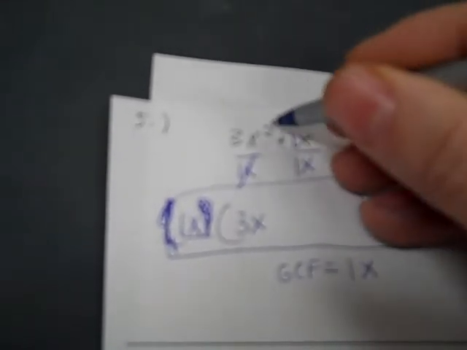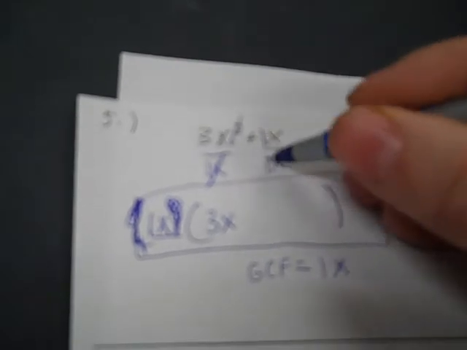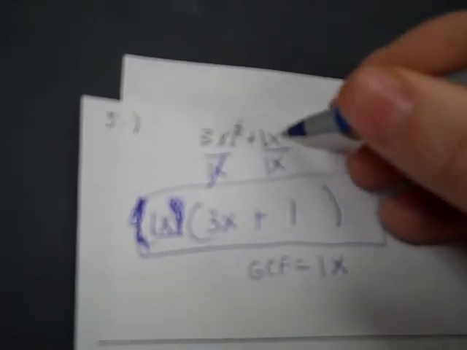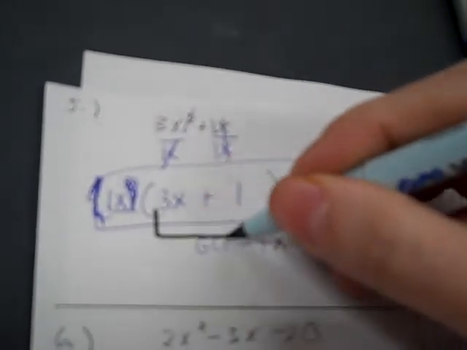Okay, 3 divided by 1 is 3, and that would become x. Remember, this would go away, and that just goes to x. And then plus 1, and then these x's can cancel out. Now, when you're looking for your DOPS, you're not looking at the original expression, you're looking from here to here. Now your x ain't even to the second power, so you cross that out. And this is the factoring, 1x times 3x plus 1.